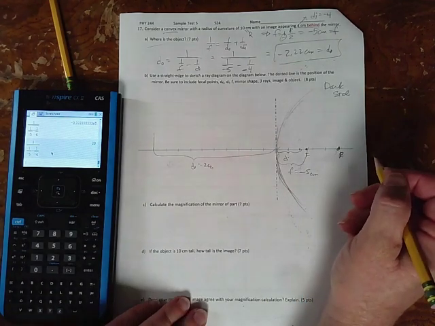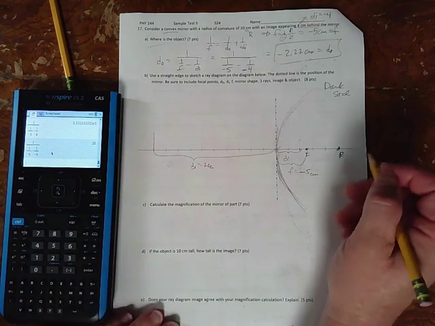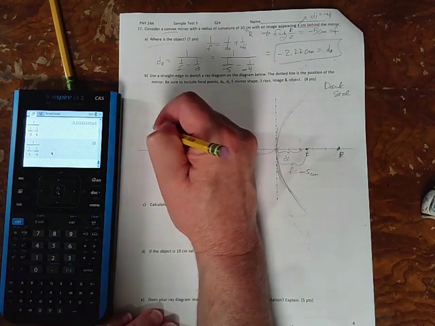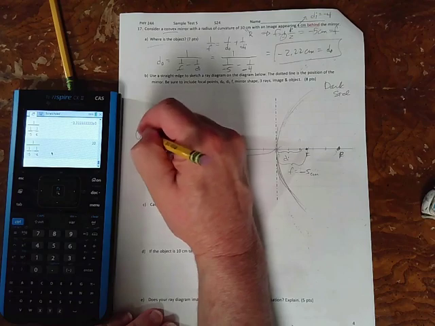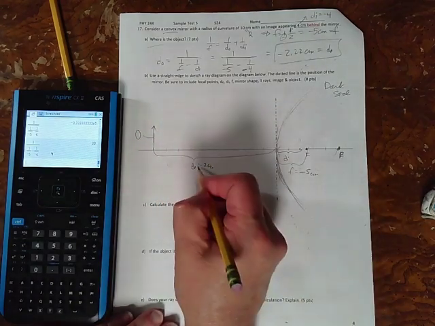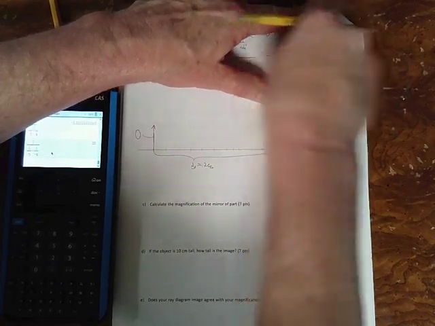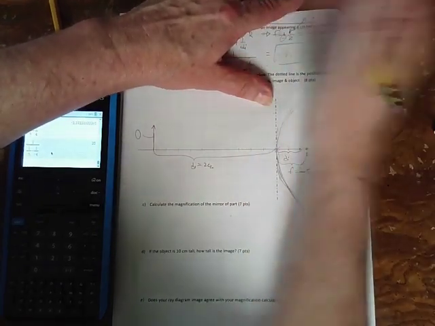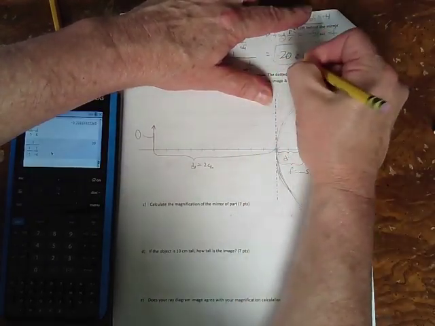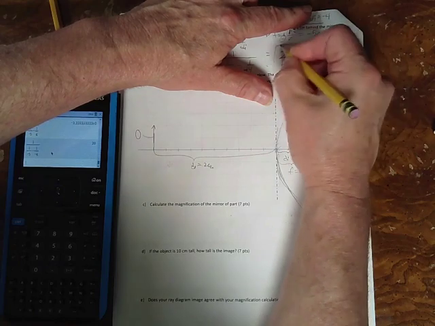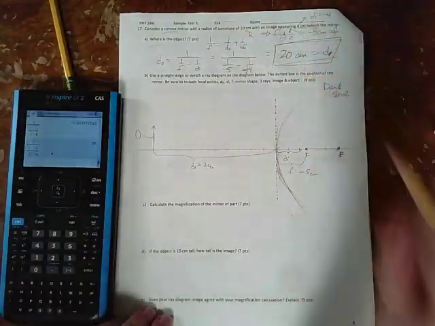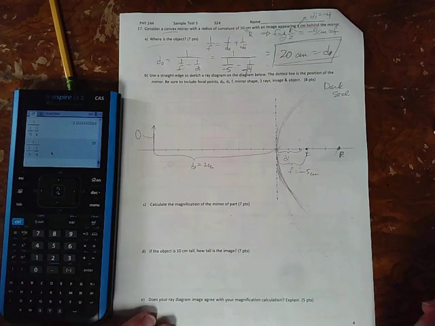Okay. So let's try this again. So this is our object at 20 centimeters. All right. And we need some rays.